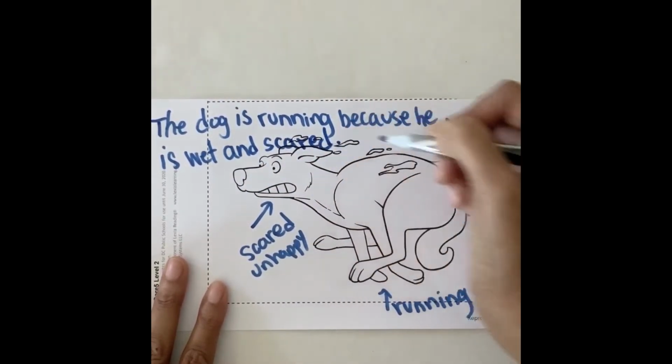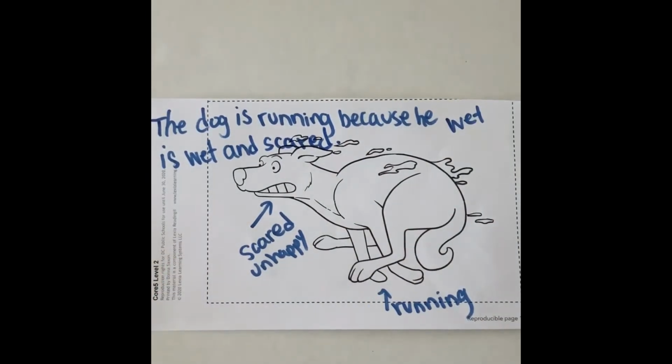And if we think about it, if all of a sudden somebody threw some water on you, what would you do? You might jump in surprise, or you might move away from the person. You may not run, but you may move away from the person real fast. So the description of the dog describes why he's doing what he is doing.